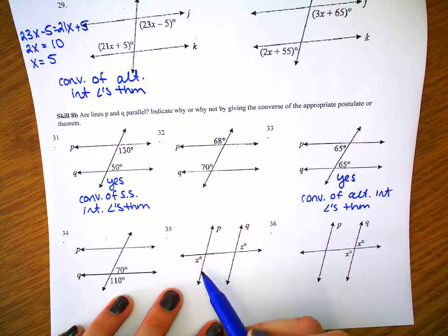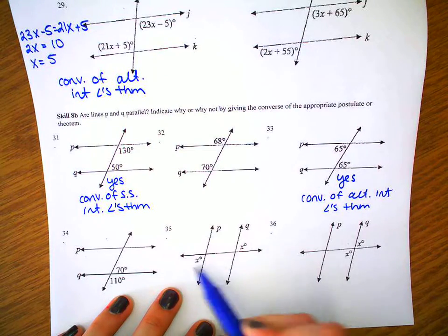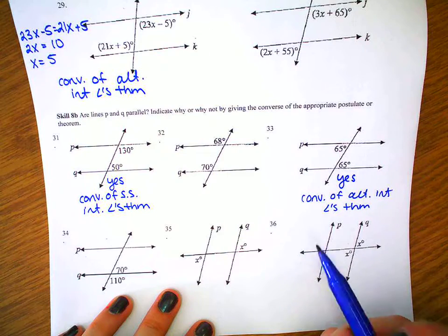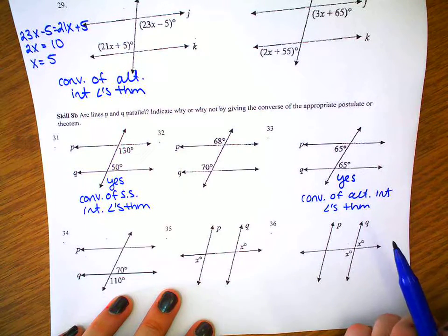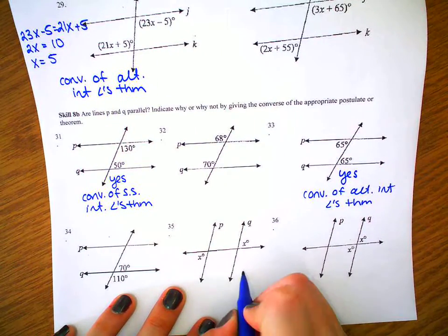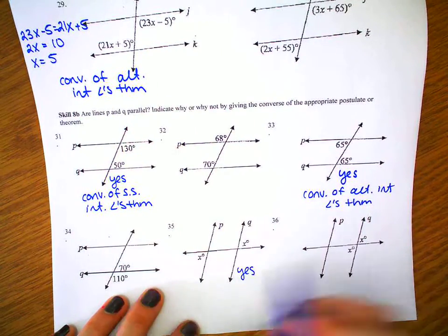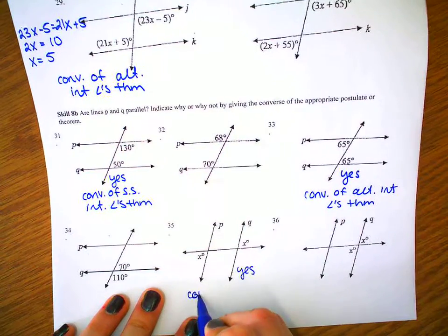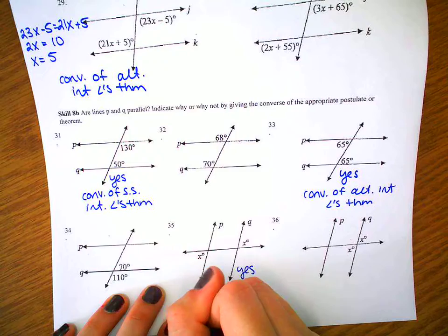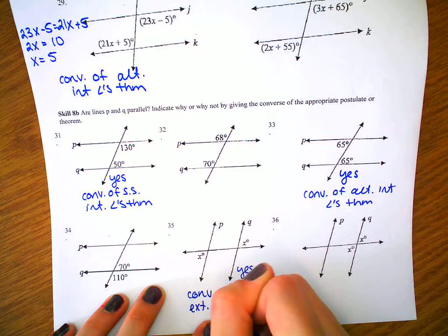35, I have alternate exterior angles. For my lines P and Q to be parallel, I would want them to be congruent, and x and x, those are both the same variable, same value. So yes, they are congruent. So yes, these lines are parallel by the converse of alternate exterior angles theorem.